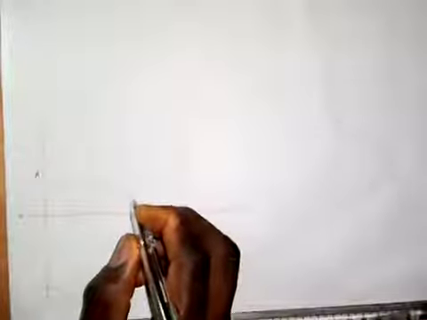Okay, so these are the points. So I can label this point. So this is point A here. This is point B. This is point C. So I will call this point A1. This is B1 and this is point C1.